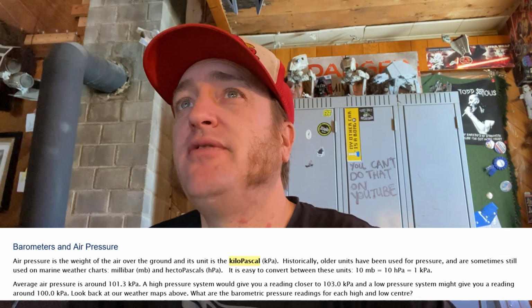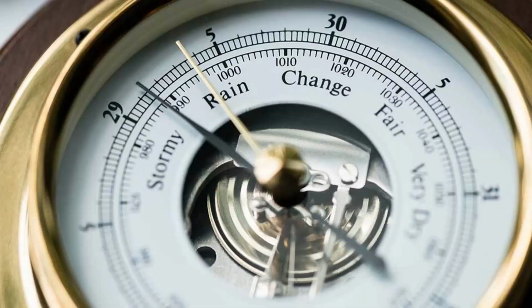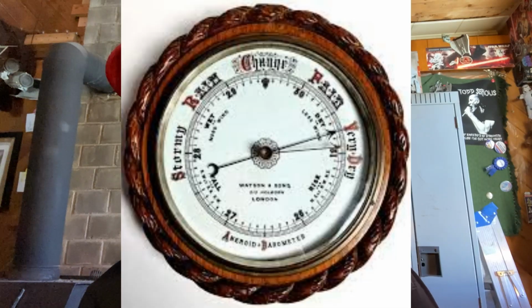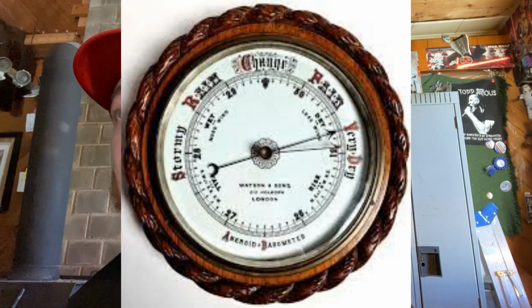A high pressure system would give you a reading closer to 103, and a low pressure system might give you a reading around 100. A barometer is another tool that sailors use to help them forecast the weather. It's an instrument that measures air pressure, and changes in air pressure generate winds. A dropping of barometric pressure means an approaching low pressure system or front, and its associated bad weather is coming. A rise in barometric pressure means an approaching high pressure system, and fair weather but later calm winds are associated together. Together with the weather forecast, a barometer is a great tool to help you predict approaching weather.